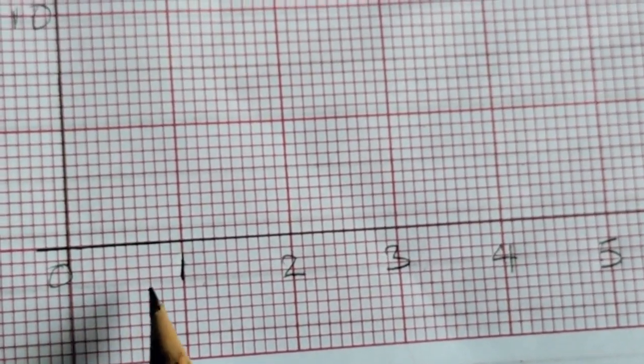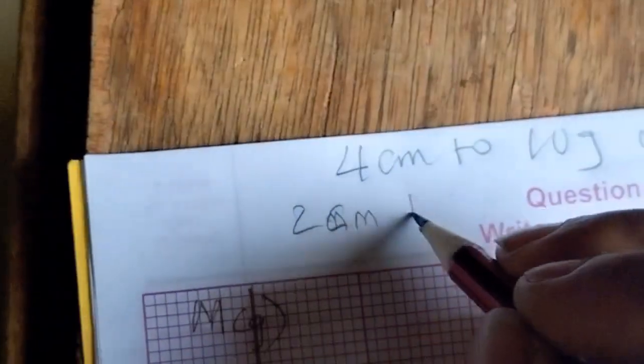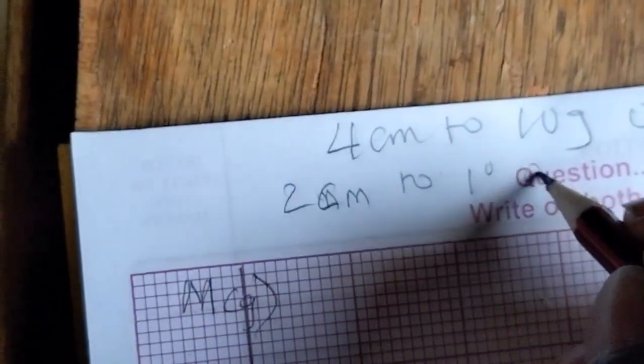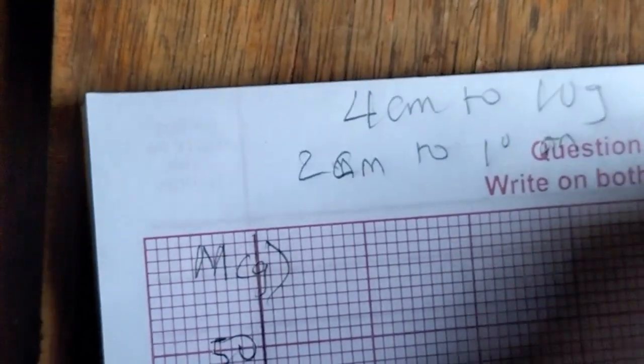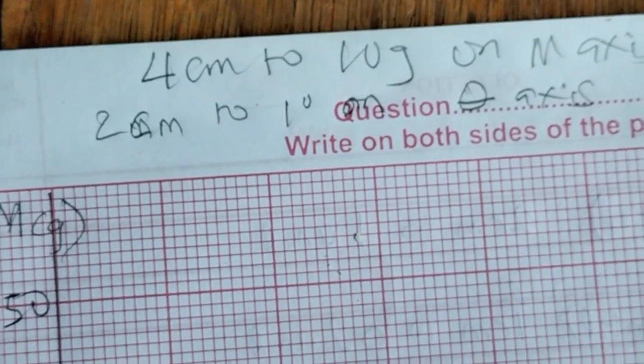So the scale is 2 cm to 1 degree Celsius. On the horizontal axis, 2 centimeters is one box, to 1 degree on the theta axis. Theta is the horizontal axis. So you can see our scale.